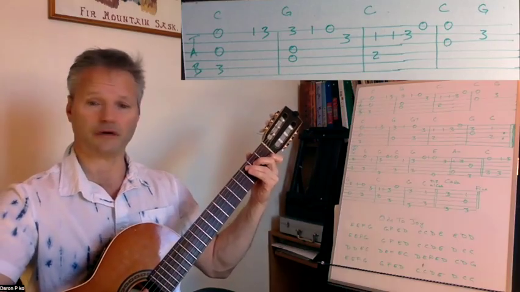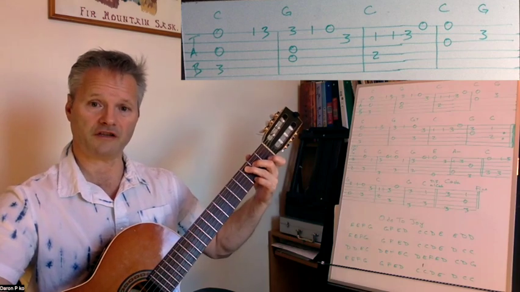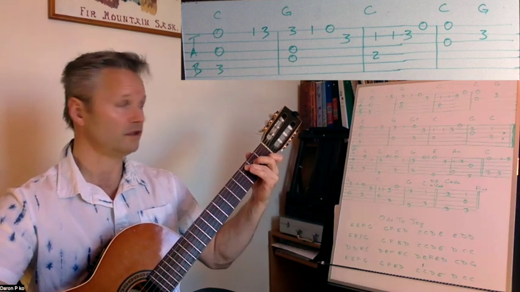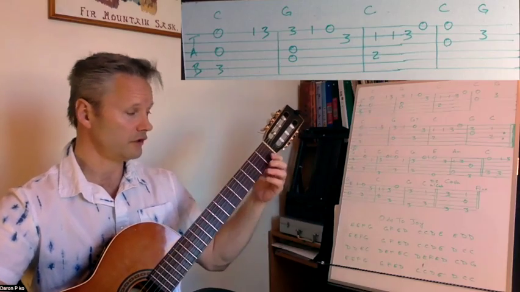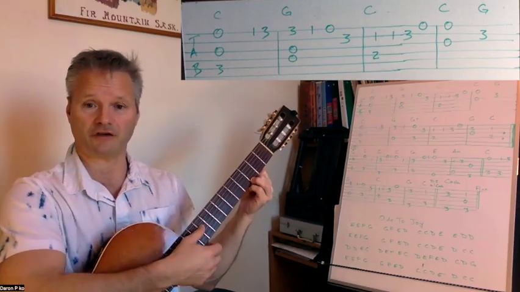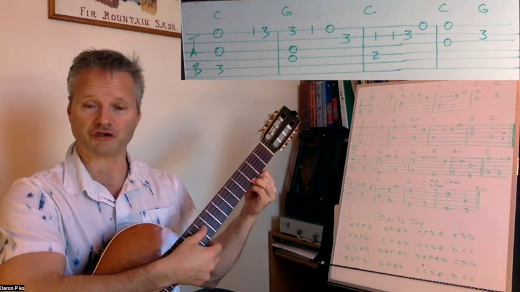So we get that C chord, use your pointer to move to the F note, your pinky to the G note. 1, 2, 3, 4. This G chord is like your baby G that you learned in the very first days of guitar. We hold this G note and we play some open strings.